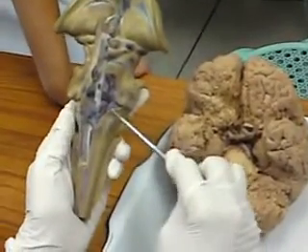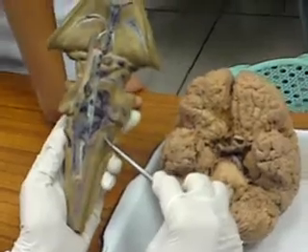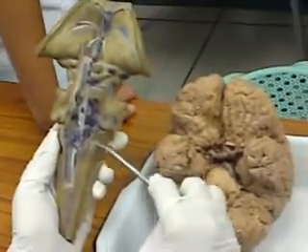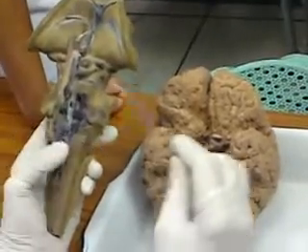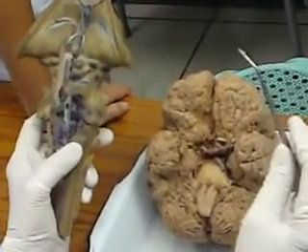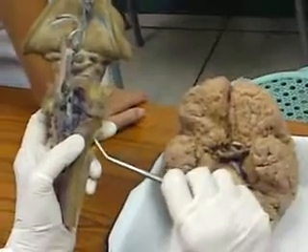Gracilis from the legs, cuneatus from the upper extremity or arms. Now, the fibers from here would cross in the middle third of the medulla to form your medial lemniscus.